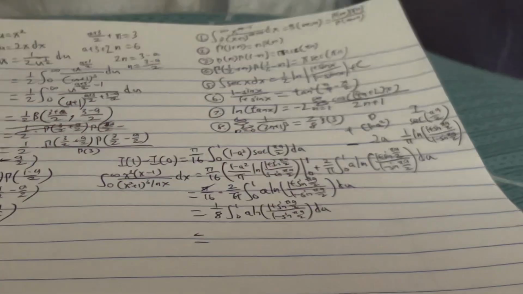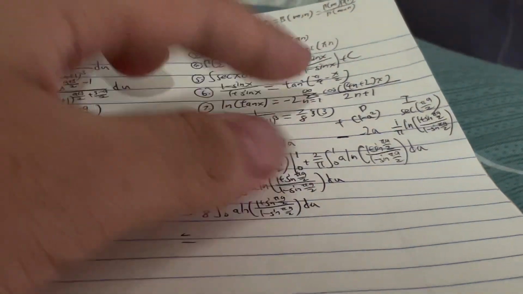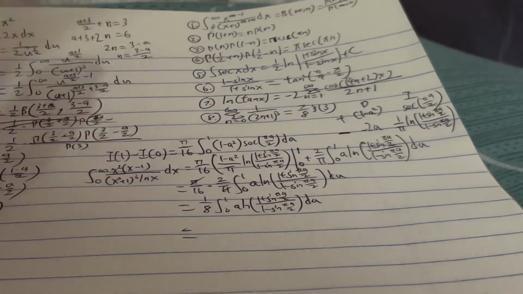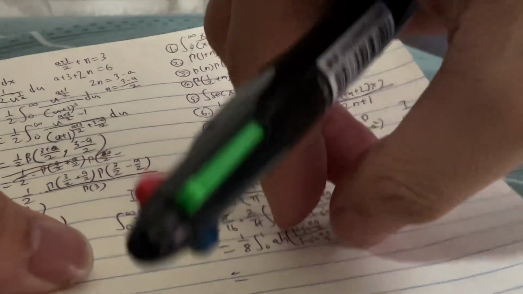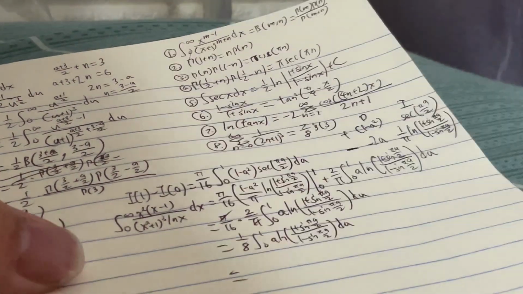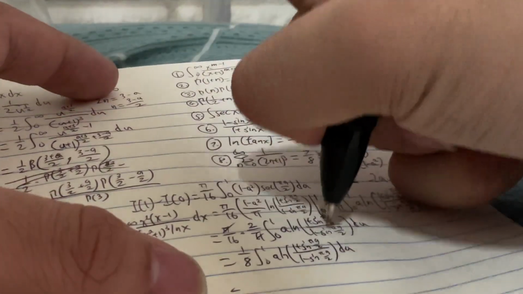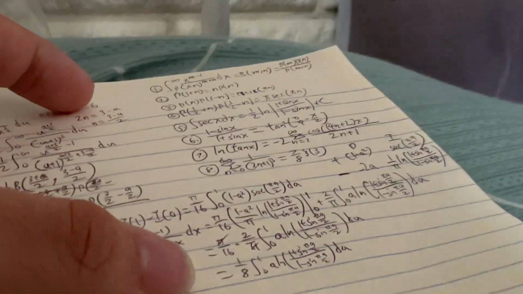And here's the deal. We're trying to use this formula. However, this is 1 plus over 1 minus, and the formula is 1 minus over 1 plus. Don't worry. Just switch the order and then put a negative sign outside.